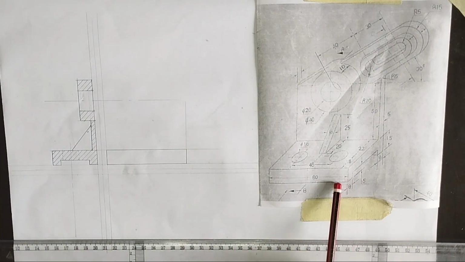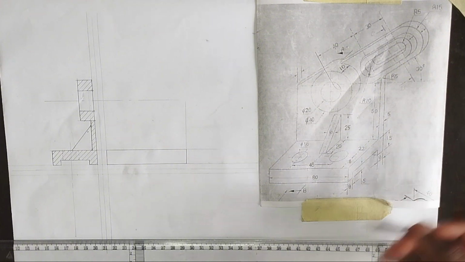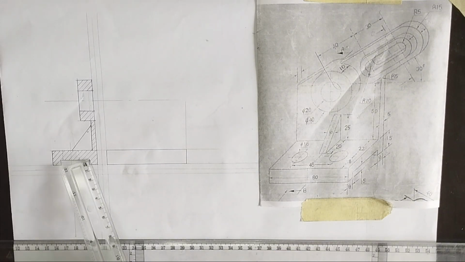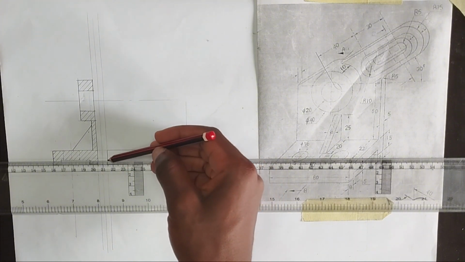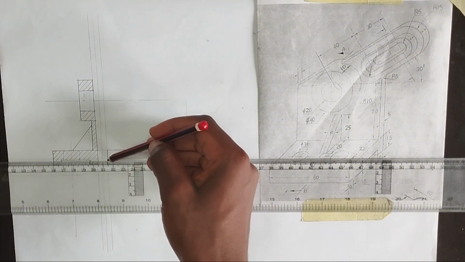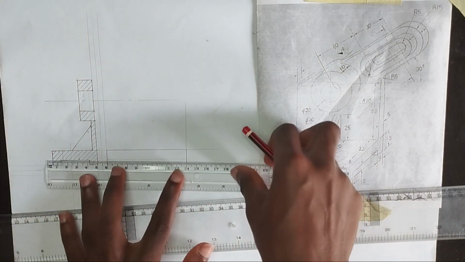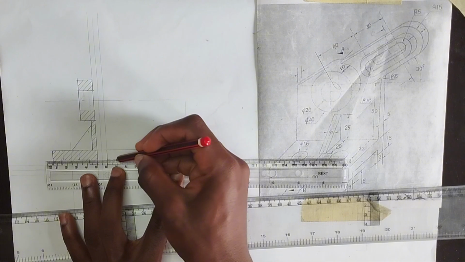Now in the side view, there is this opening here. We cannot actually see it, but we are going to be representing it in the side view, which we are going to project from this point here. So I'm going to project it like this. From here I'm going to project like this. We are going to be representing it with short dashes, that is hidden details line.